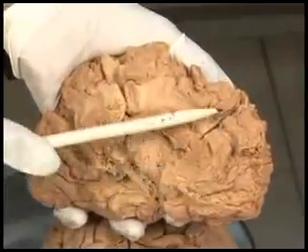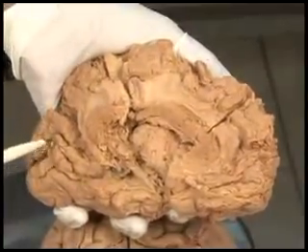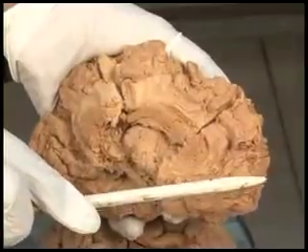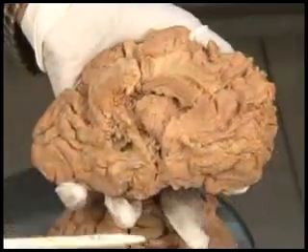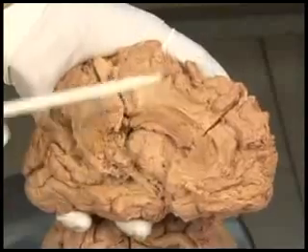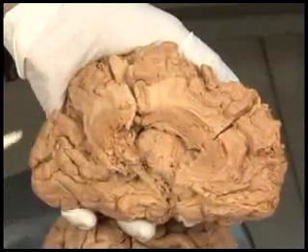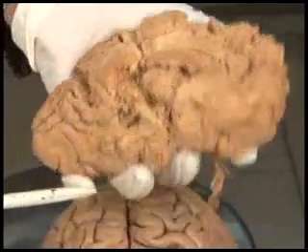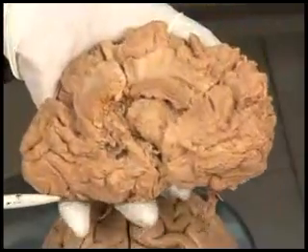Now we come to the medial surface of the cerebrum. This is the frontal pole, the occipital pole, the supromedial border. This here is the inferolateral border.